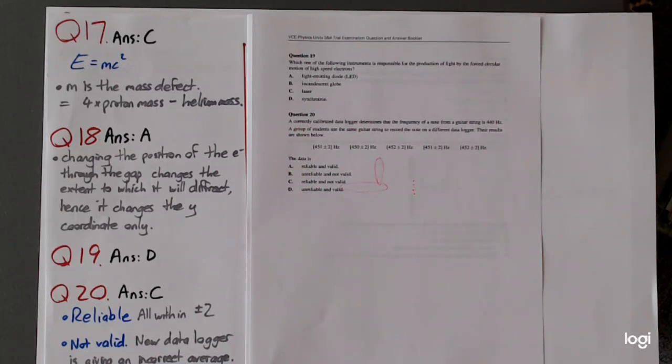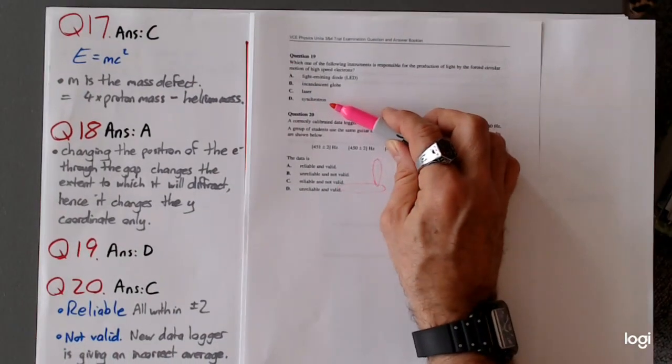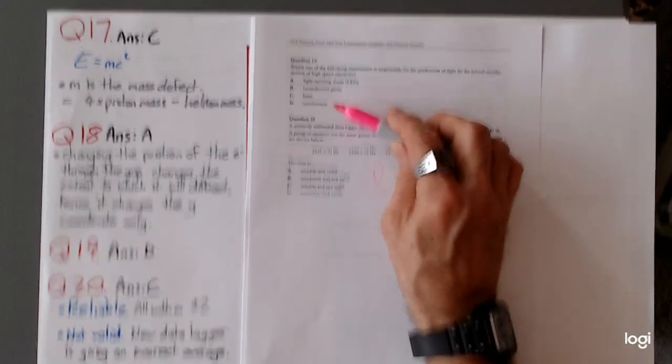19, you either know it or you don't. This is another straight content one. Which one of the following instruments is responsible for the production of light by forced circular motion of high-speed electrons? That's what synchrotrons do. D. Ask me next term if you don't know what that is.